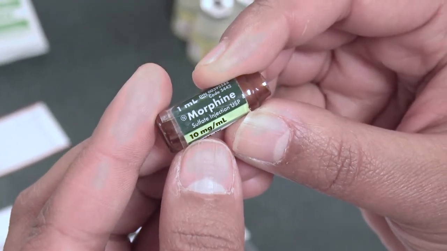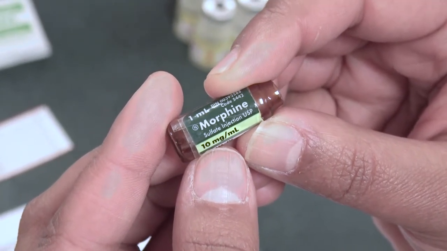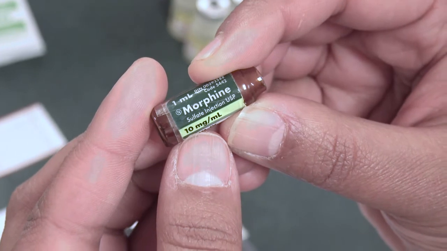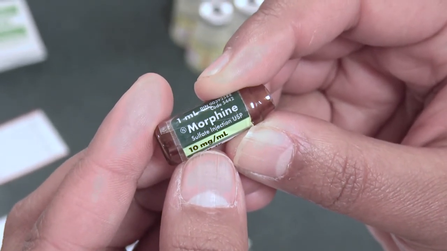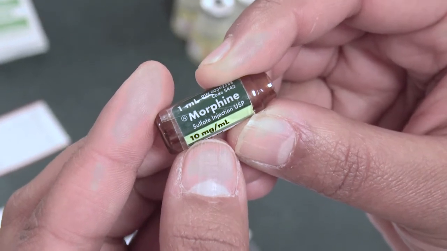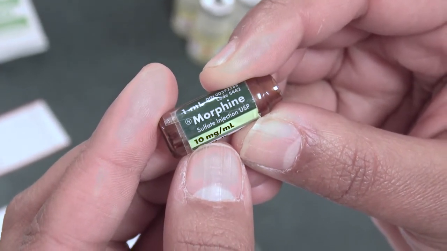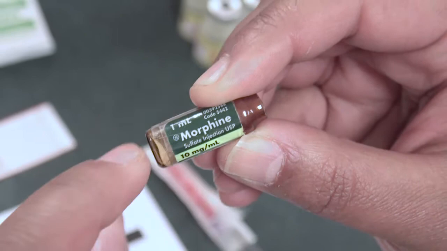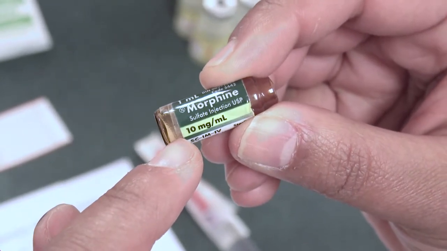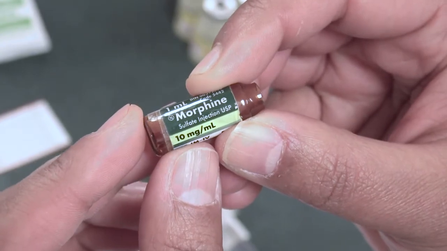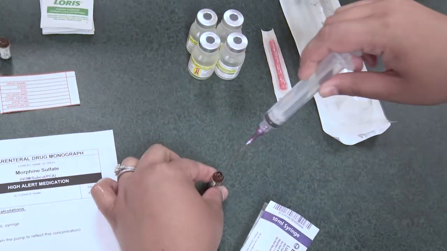When you're pulling it out from Pyxis, make sure it's the right concentration. This is 10 milligrams per milliliter, and that's what the monograph said: 5 ampules of 10 milligrams per milliliter. This is only 1 milliliter of morphine, but it's 10 milligrams in that 1 milliliter.